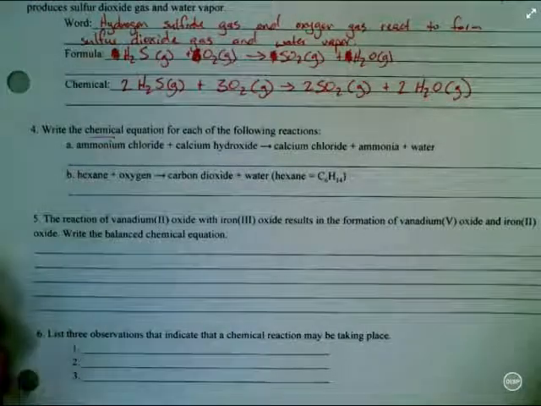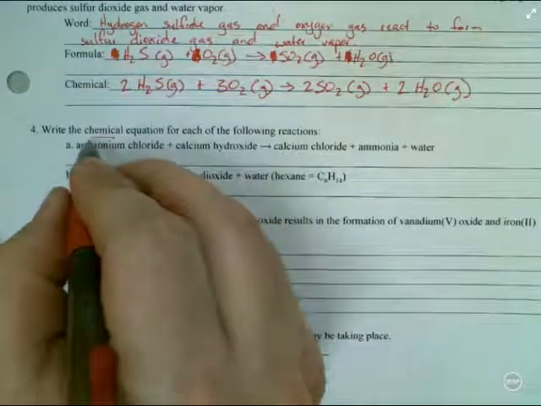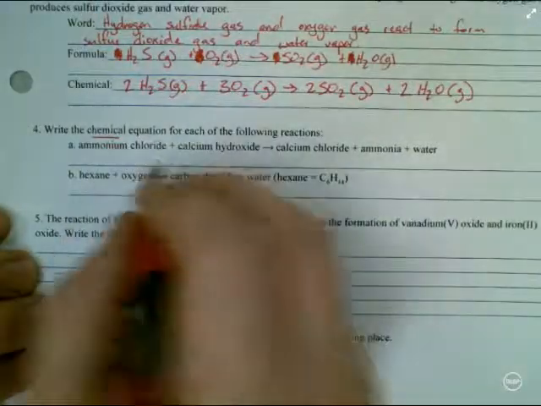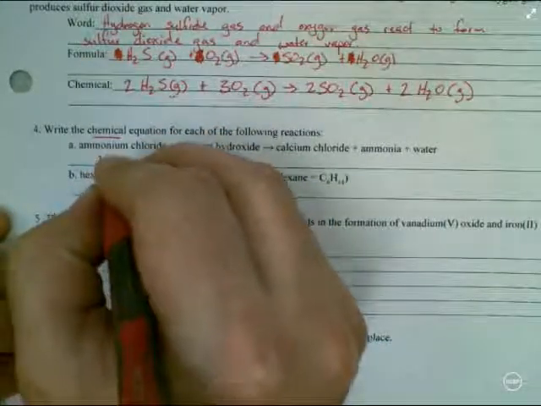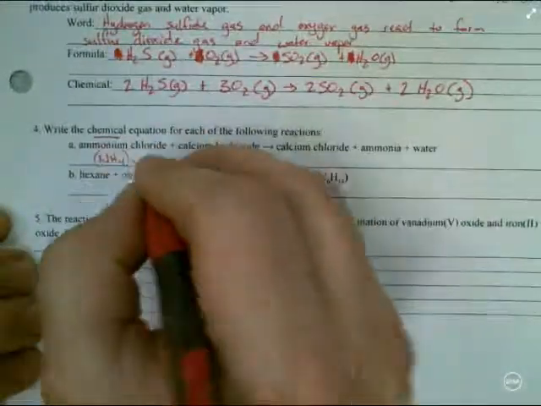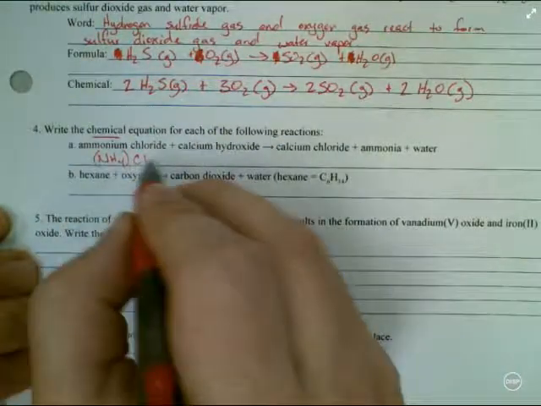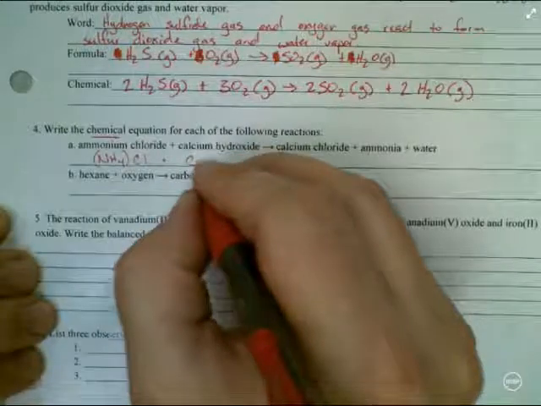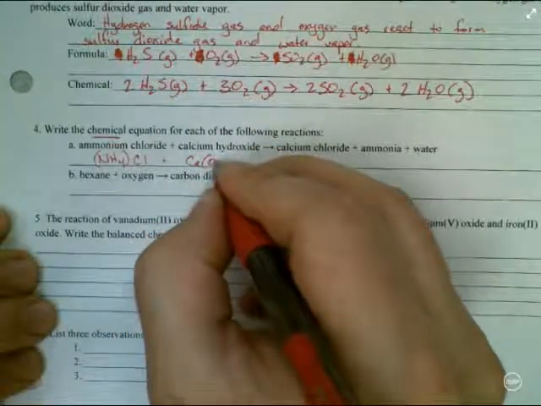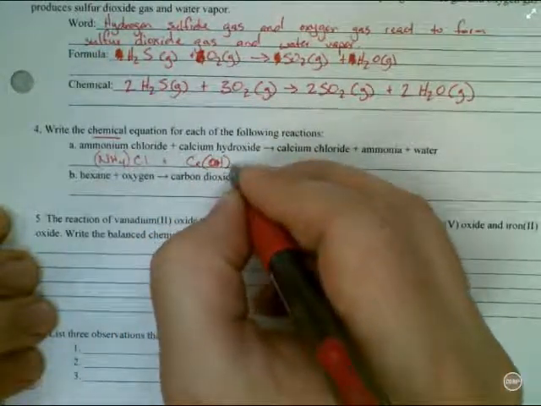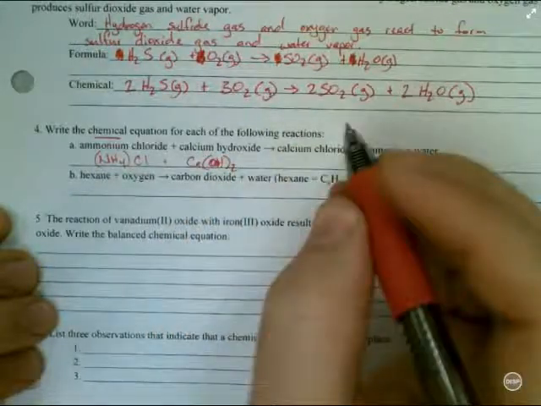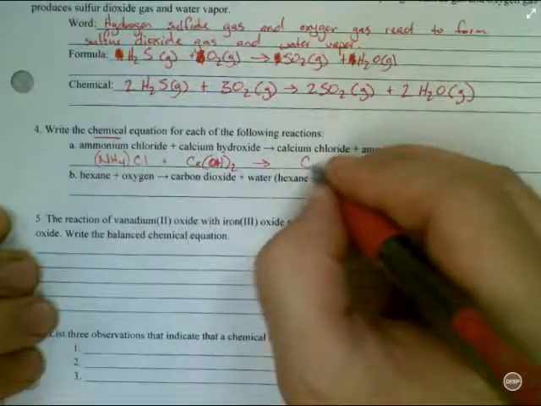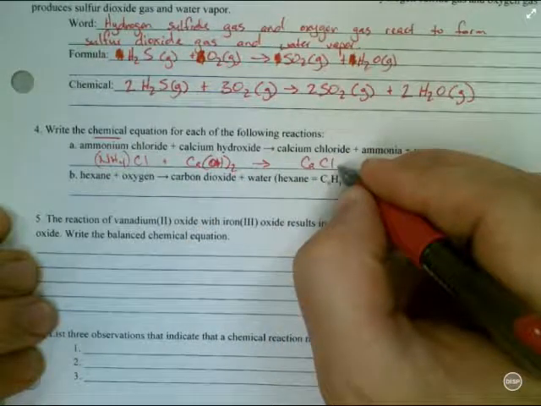All right, let's take a look at number 4. Write the balanced chemical equation for each of the following reactions. Now, ammonium chloride: I know that ammonium is NH4 and chloride is Cl, with a positive 1 and negative 1 charge, so I just need one of each. Calcium hydroxide: I know that OH is a -1, so I'm going to need 2 of those to balance out the calcium. Reaction arrow, calcium, again, calcium's a +2, so I'm going to need 2 chlorides to balance that out.